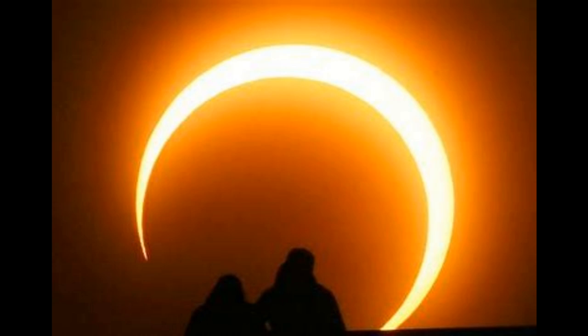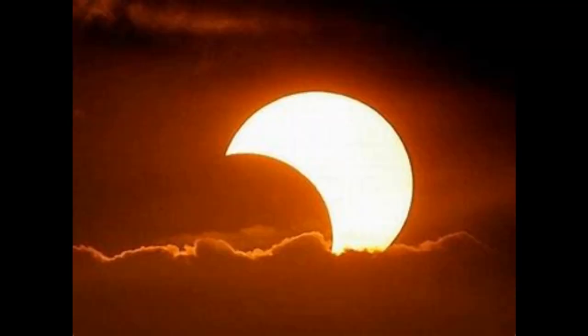Eclipse of March 20th, 2015. On March 20th, 2015, a total solar eclipse will occur across the far north of Europe and the Arctic. The longest eclipse will last 2 minutes and 46 seconds off the northern coast of the Faroe Islands. This will be the last total solar eclipse in Europe for more than a decade.